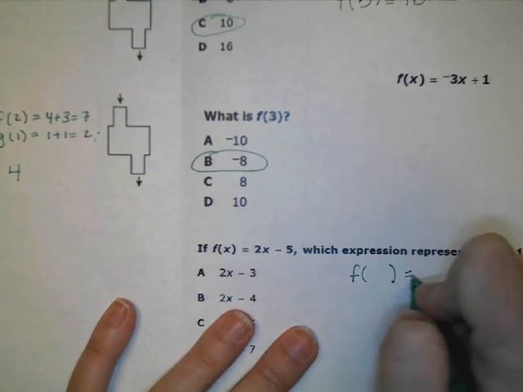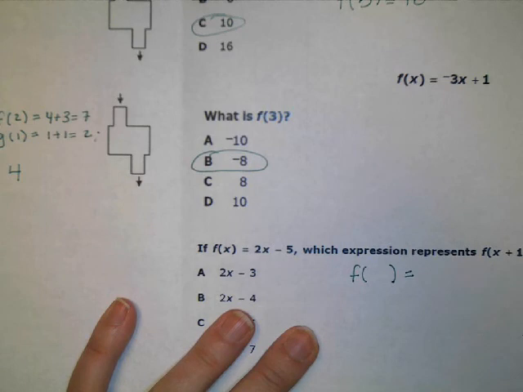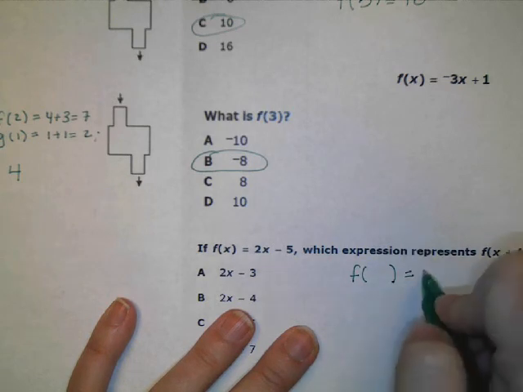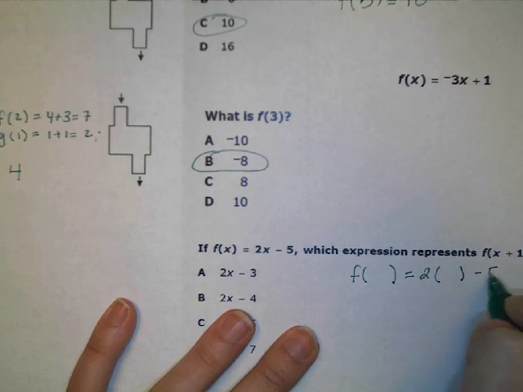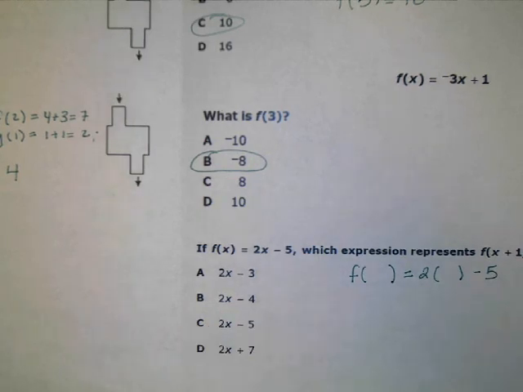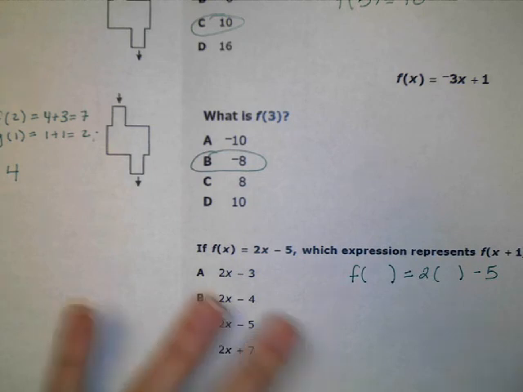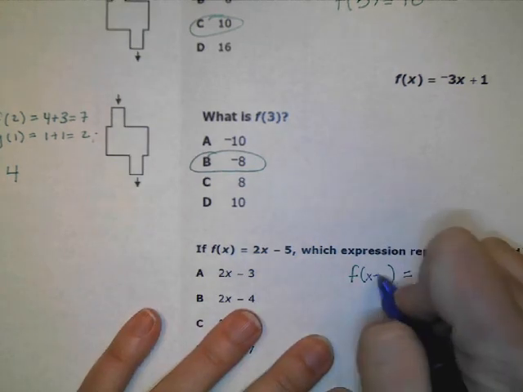Here's what I would suggest. Remember, X is sort of like a placeholder, right? It's the blank for fill in the blank. So I'm going to write f of blank equals 2 times whatever my input is minus 5. What is my input? X plus 1.